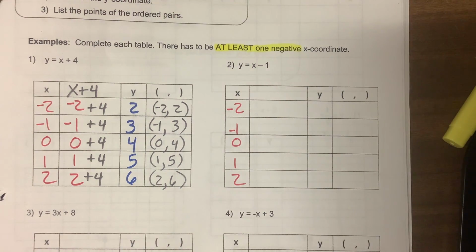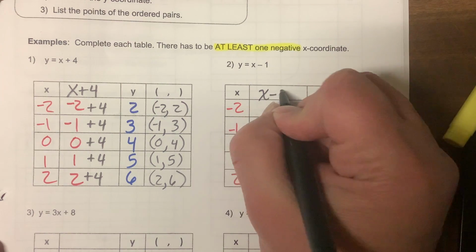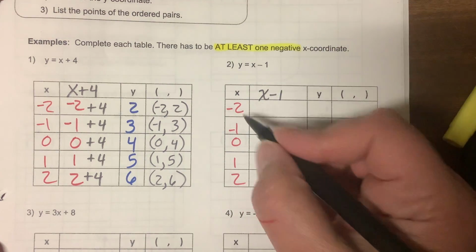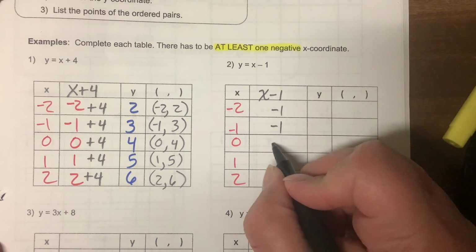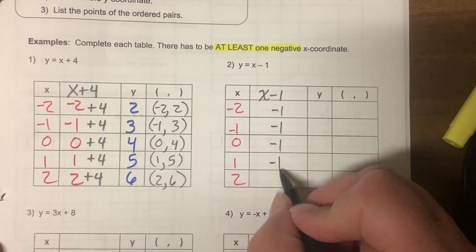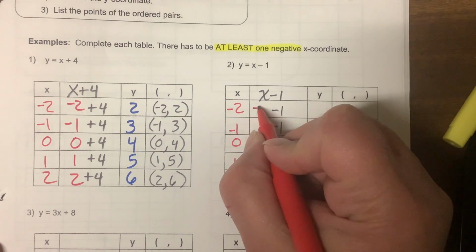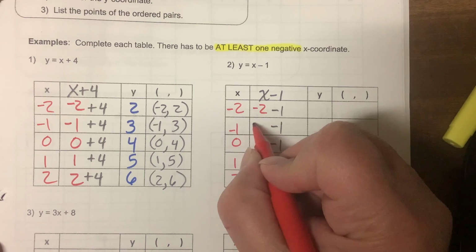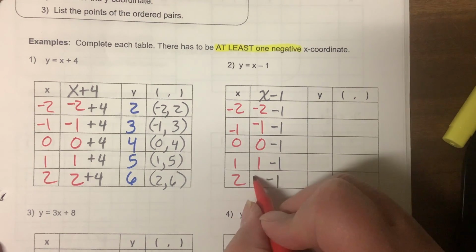Okay. My rule over here is going to be x minus 1. That means no matter what the x is, I'm going to subtract 1. So if x is -2, I subtract 1. If x is -1, subtract 1. 0, 1, 2.